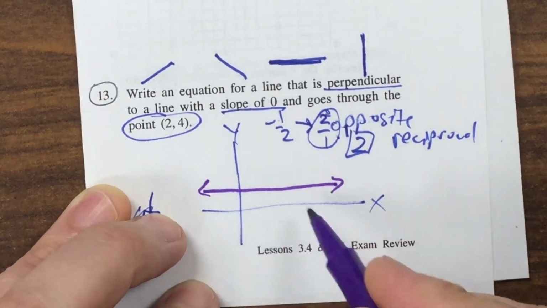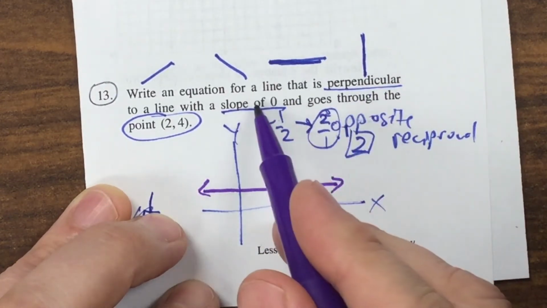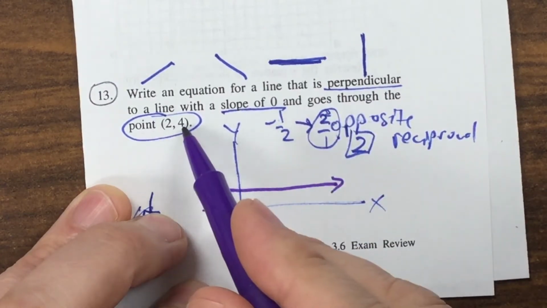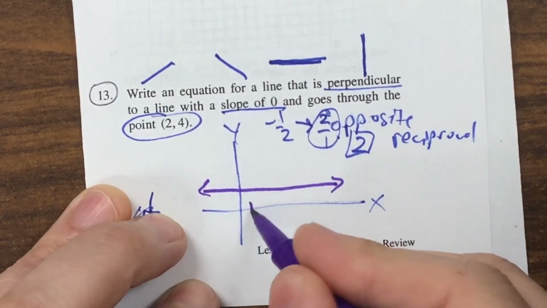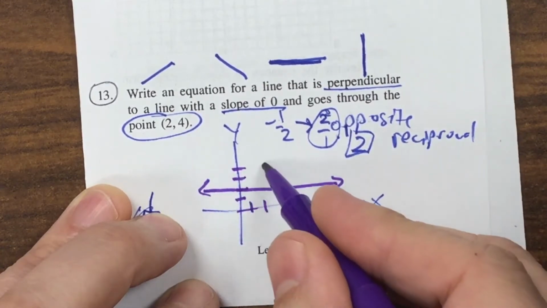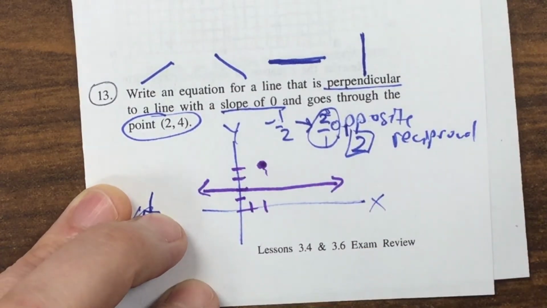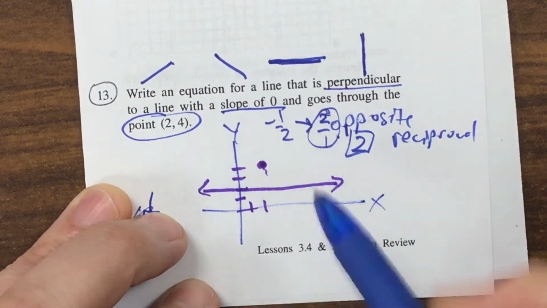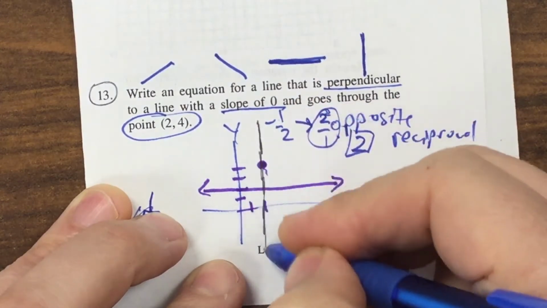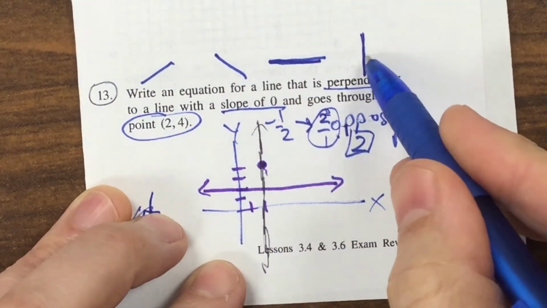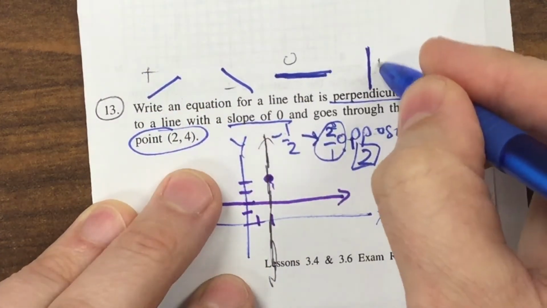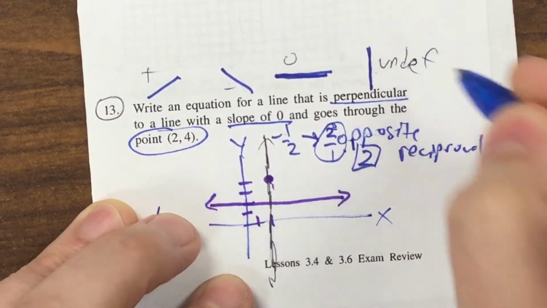So this would be an example of the original line, and they want me to make a perpendicular line to this that also goes through the point 2, 4. Let's go ahead and sketch the point 2, 4. If this was my point 2, 4, what line would be perpendicular to the purple line and would also go through that point? A vertical line, which is the other special case. Remember, we have positive, negative, 0, and undefined slopes.